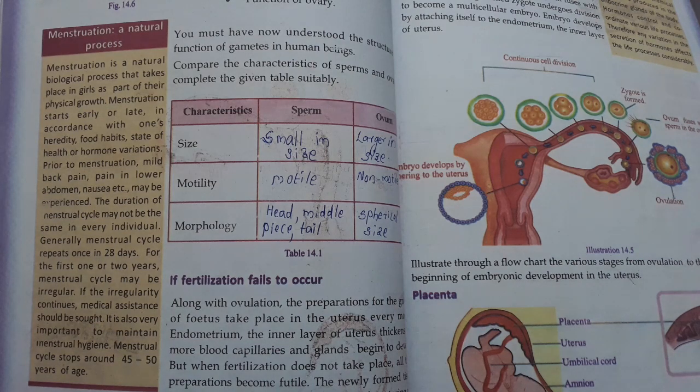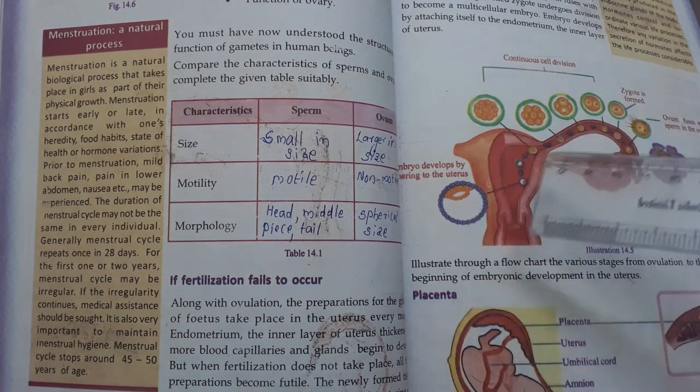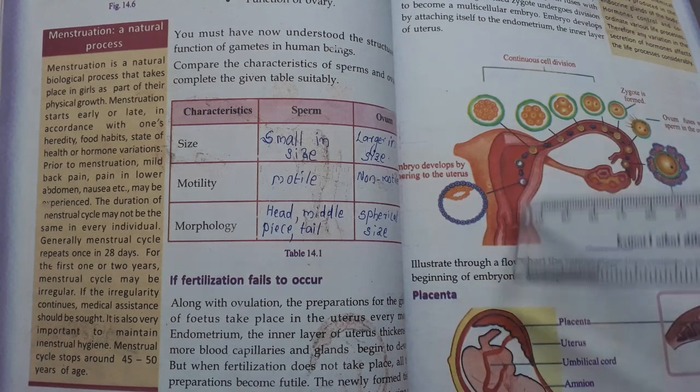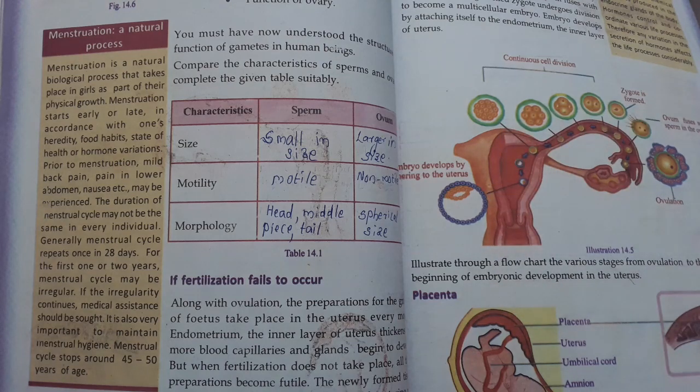Then what happens if fertilization happens along with the ovulation? The preparation for the growth of fetus. Fetus means kunju shishu. The fetus grows in the uterus. Every month the uterus is preparing for the growth of the fetus. For this, the inner layer of the uterus is the endometrium. See this part, this is the endometrium. Uterus inner lining is called endometrium.